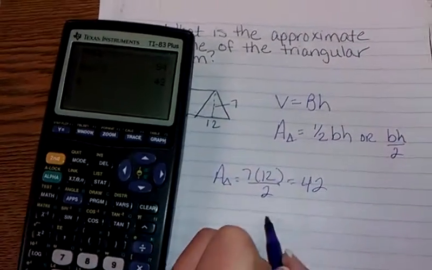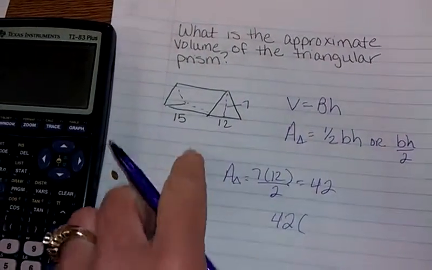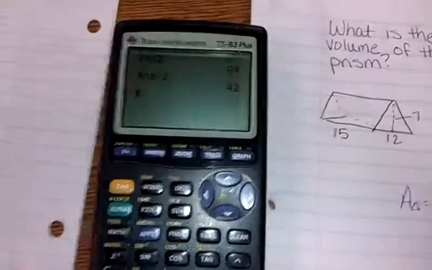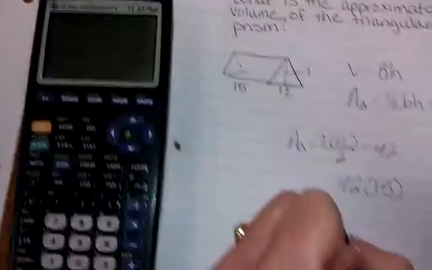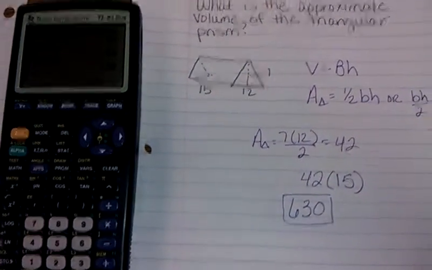So now I'll take 42 and multiply it by the height. The height right here is 15. So I've got 42 times 15, and I get 630. That'll be the volume, whatever the units are.